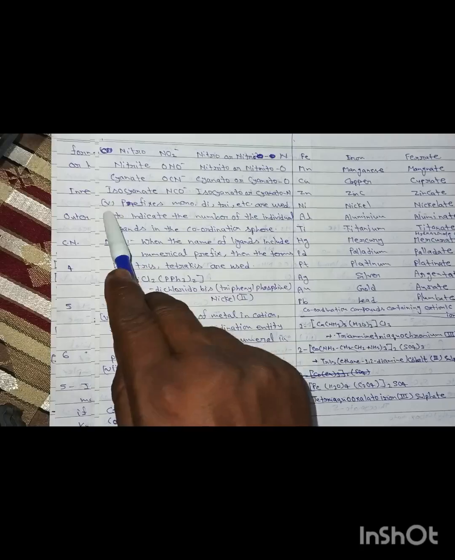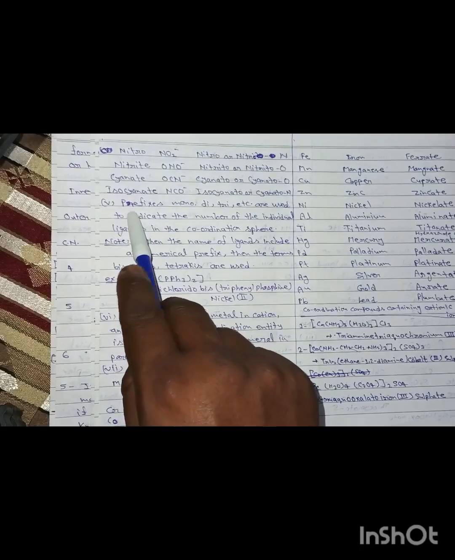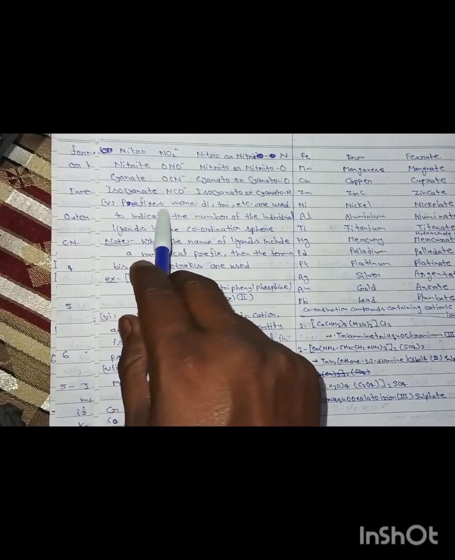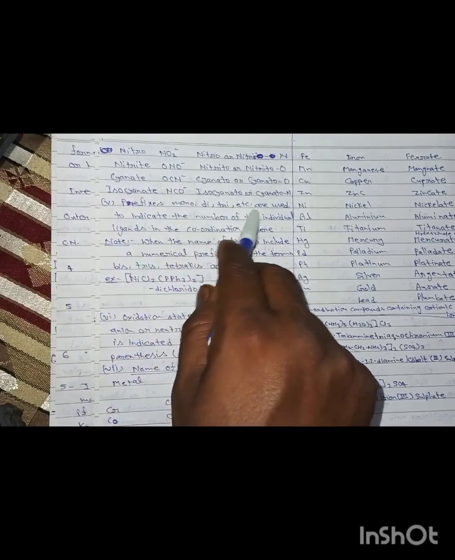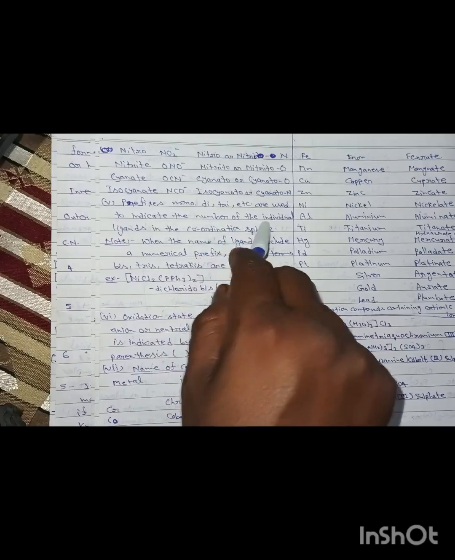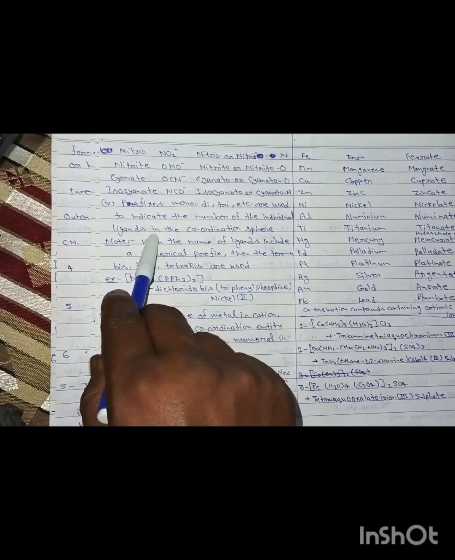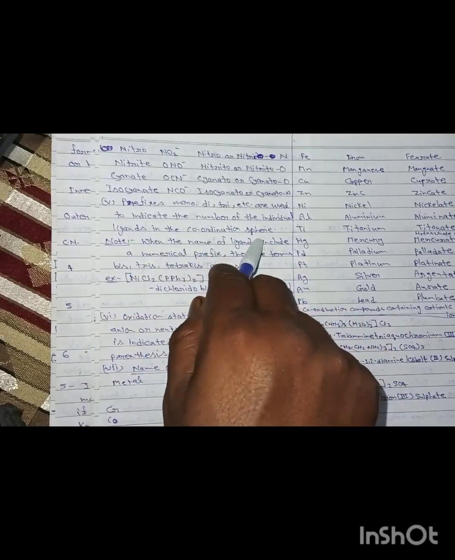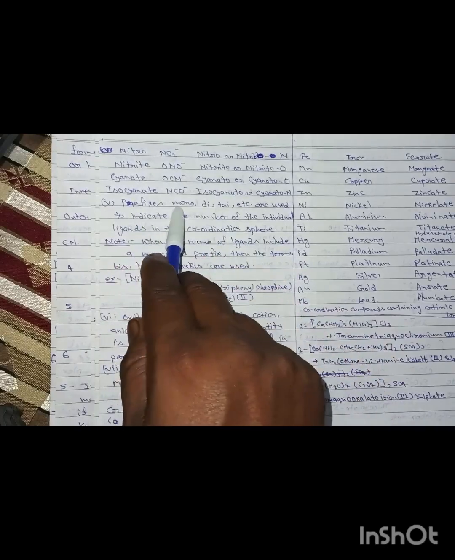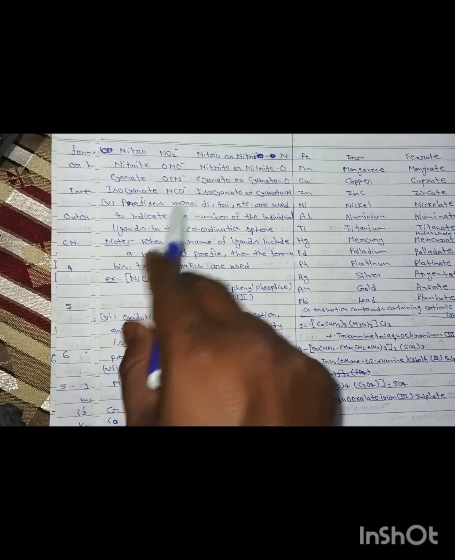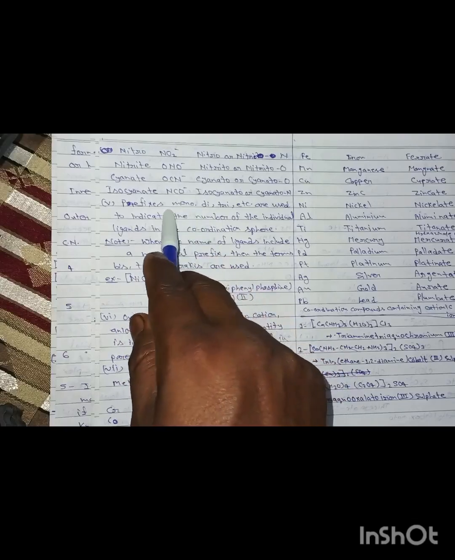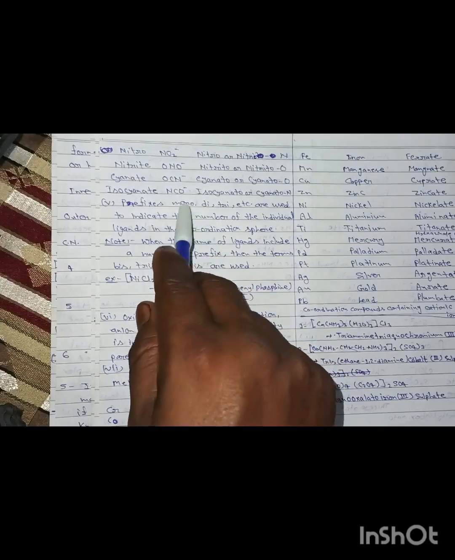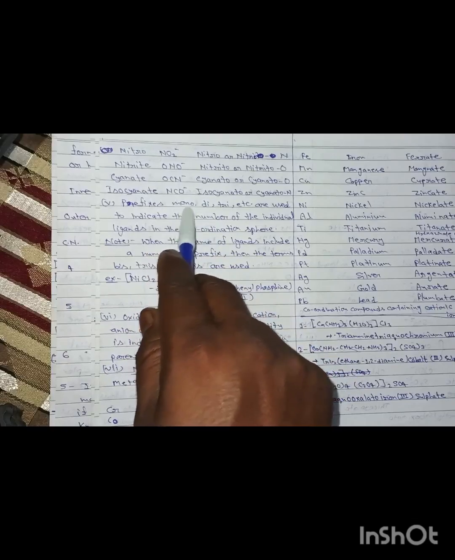Okay. The next rule is that prefixes mono, di, tri, etc. are used to indicate the number of individual ligands in the coordination sphere. If there is one ligand, we can use mono as a prefix.